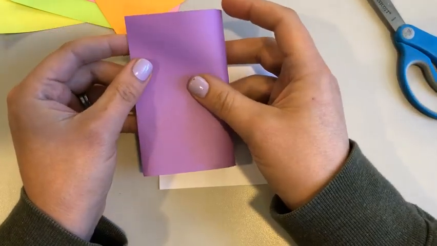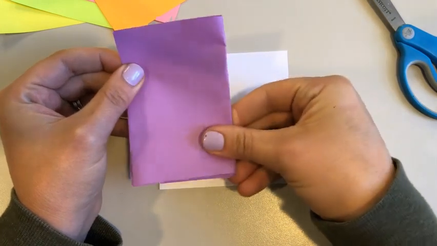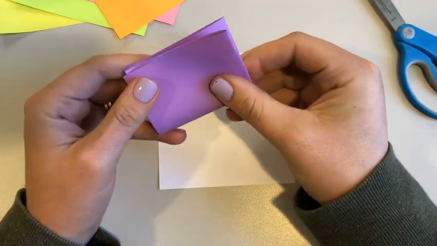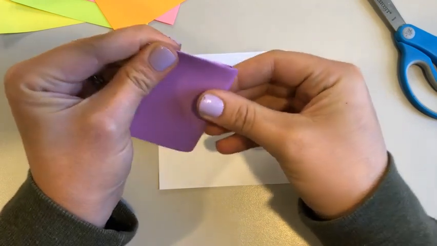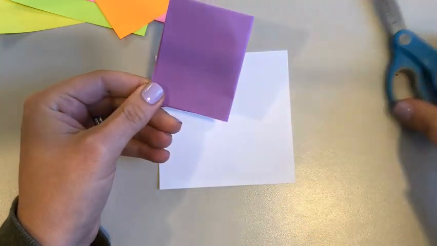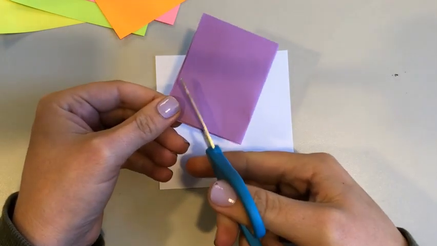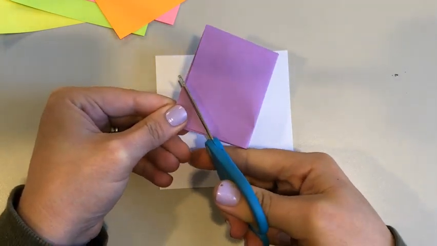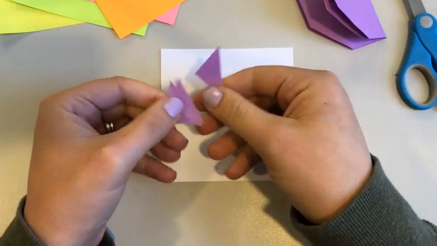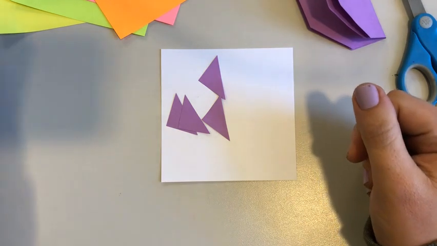I want my first mosaic to have a lot of shapes that are the exact same. So here's a little trick. If you fold your paper in half twice, and then cut out a shape, you will have 4 of the exact same shape. And for my first shape, I'm going to just cut off a corner so I have perfect triangles.